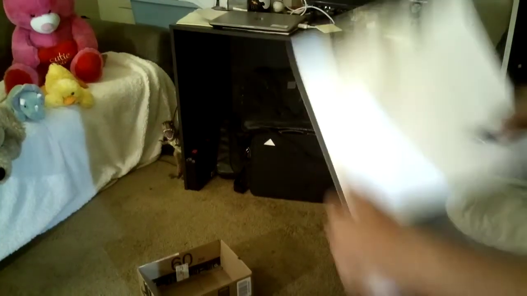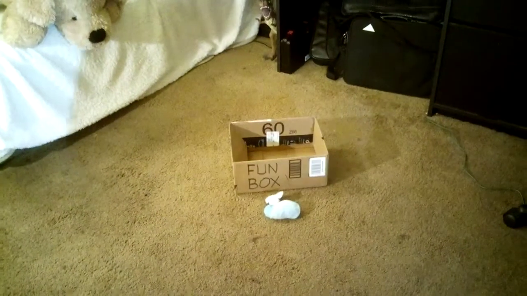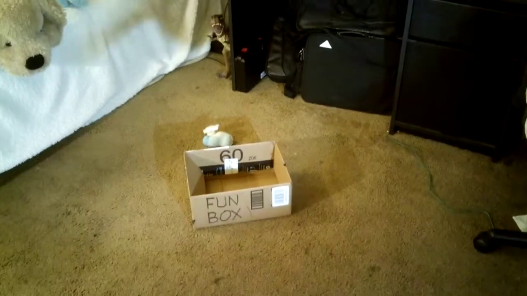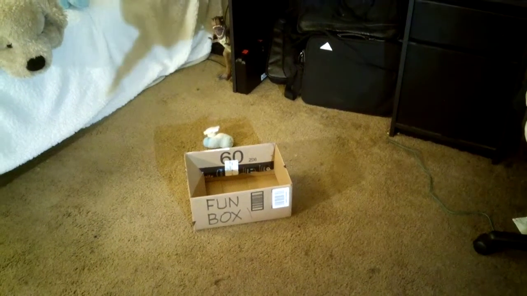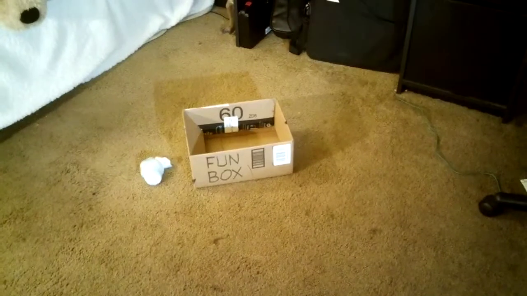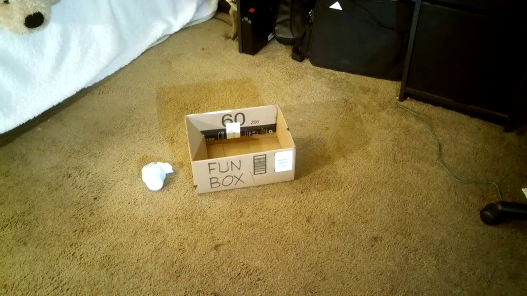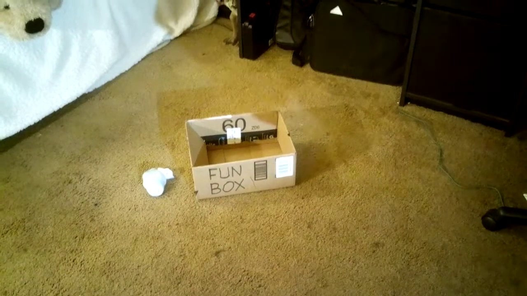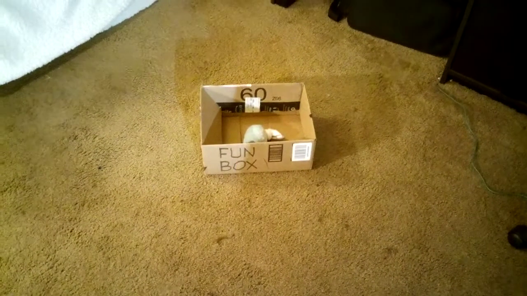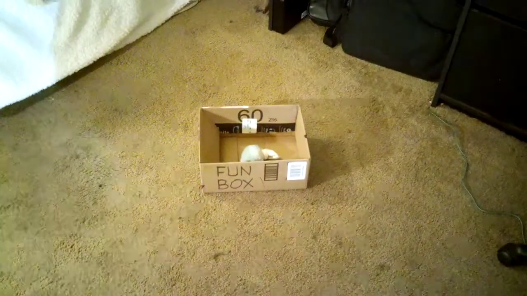Before we get started, let's make sure we know our special vocabulary. This is in front. The beanbag is in front of the box. This is behind the box. The beanbag is behind the box. This is next to or beside. The beanbag is beside the box. This is in or inside. The beanbag is inside the box. Now that we know our special vocabulary, I'm ready to throw the beanbag.